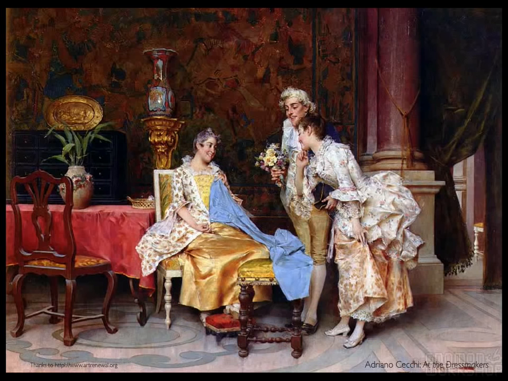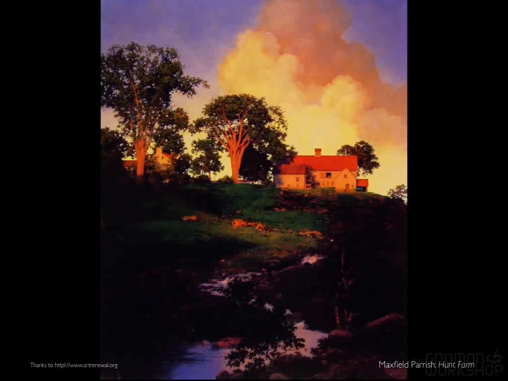This is called At the Dressmakers, and I mentioned the title only because the saturation of the fabric is the point of this. Yes, there is some social contact, but this is almost all about rendering fabrics and showing you how bright they are. Notice that there's almost nothing on the wall behind our subjects that is going to contrast or is going to challenge the intensity of those fabrics.